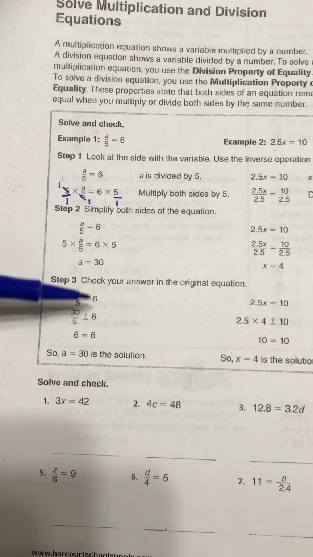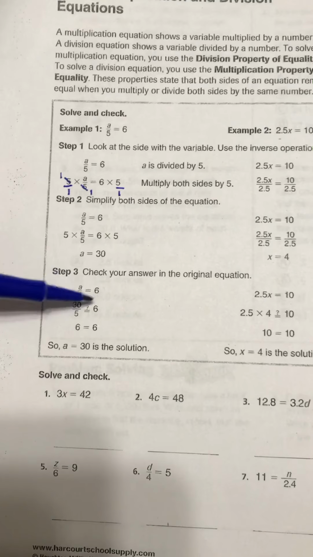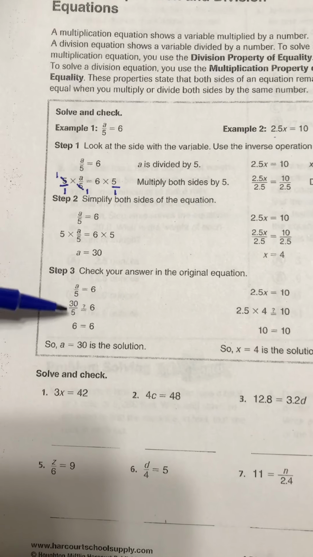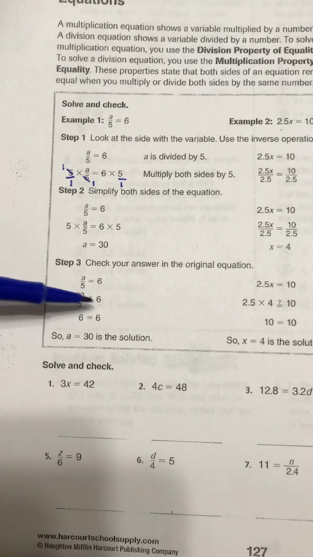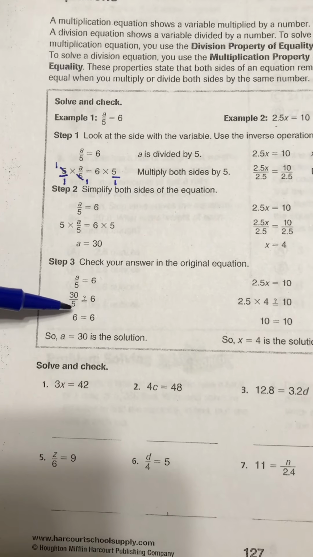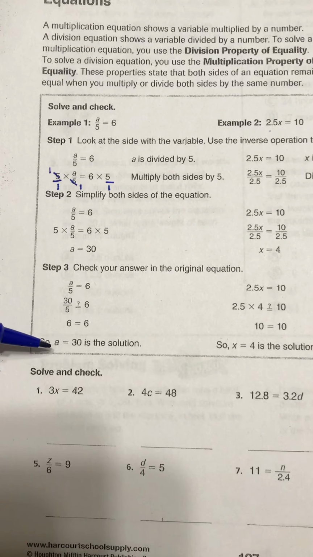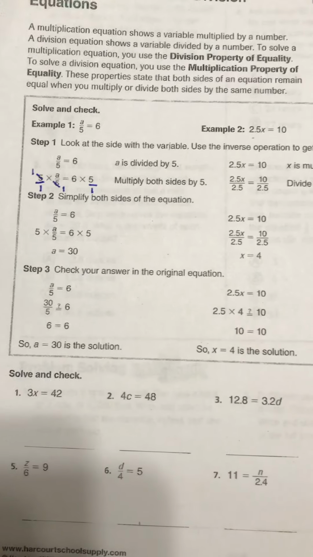Then at the last step, they said check your answer. So we rewrite the equation with the variable, then we use our substitution method and we substitute the variable for the value, which was 30, and then we check, does it equal the same thing? Well, 30 divided by 5 equals 6. 6 equals 6, check, that's correct. So a equals 30 is the solution. Let's look at the other side for what they did.